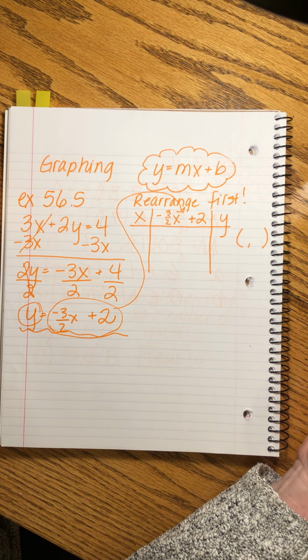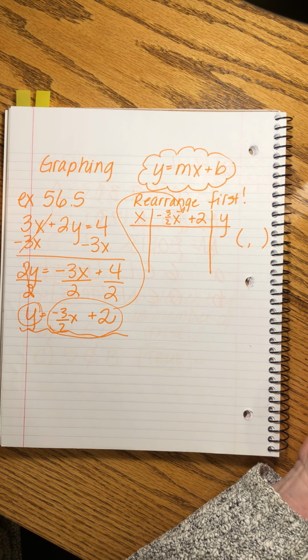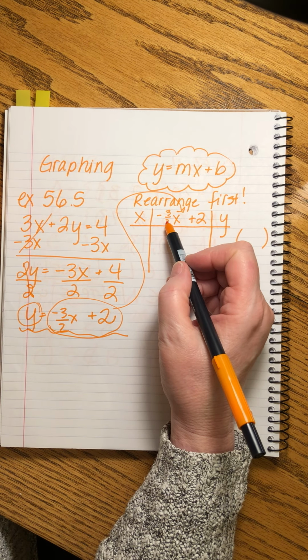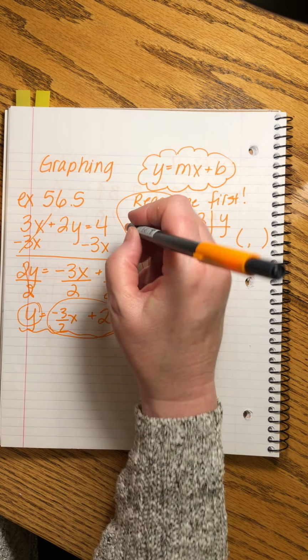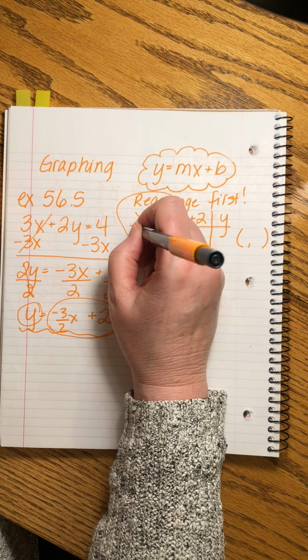Now we're ready to choose some nice values for x that will make for easy calculations. We've got a fraction here. So the first thing that comes to my mind is let's choose 0, because when we multiply this by 0, that fraction is gonna float off to heaven where it belongs. Minus 3/2 times 0 is 0. I draw a line through it. 0 plus 2 is 2. So our first point is 0, 2. Oh, I like that, right?